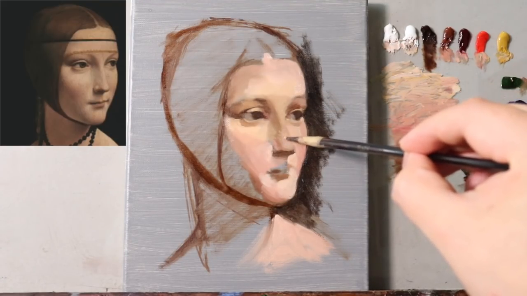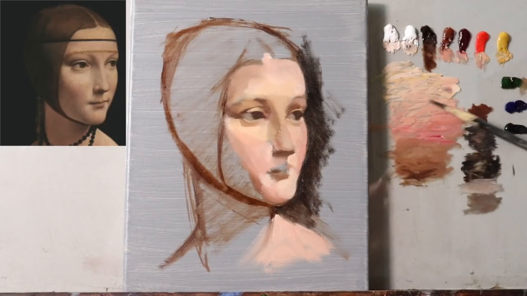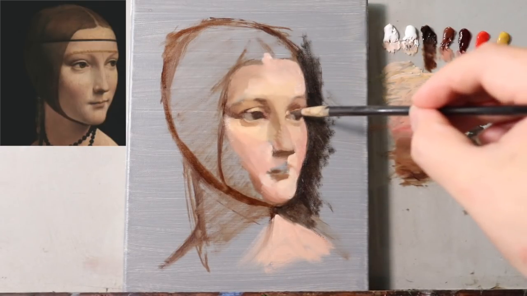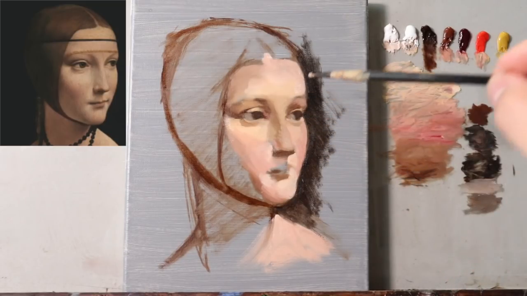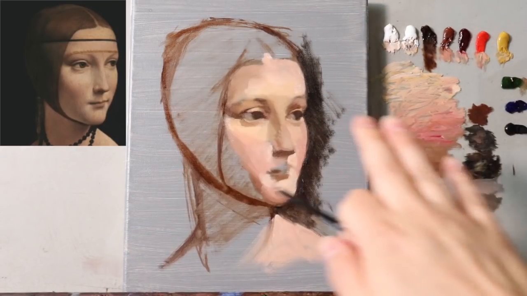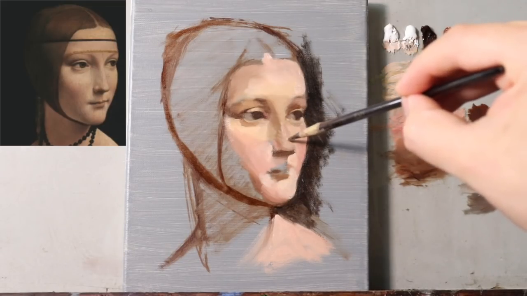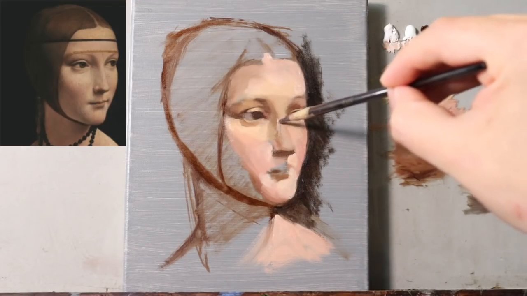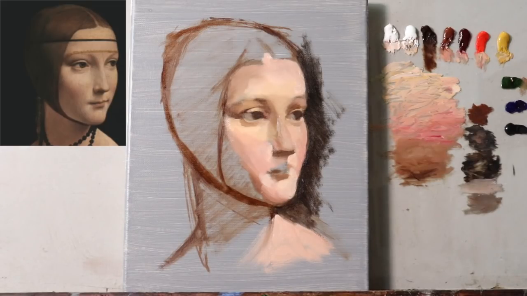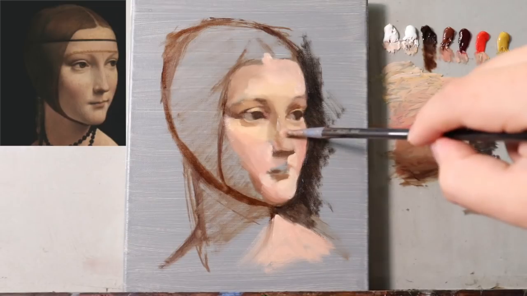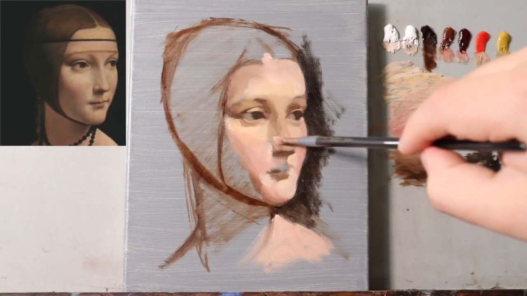Now here's where it would help to have a very soft brush. So here's a little tip. You start off with a large bristle brush, lay out all of those planes, and then when you want to add onto the planes, if you don't want to use too much medium but still paint wet on wet, using a softer brush will actually help to do that without having to use too much medium.